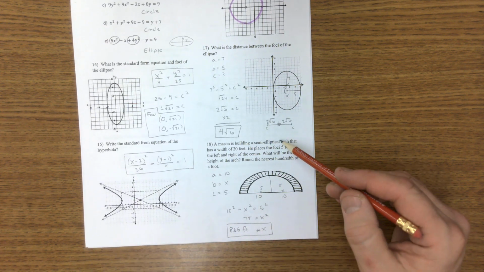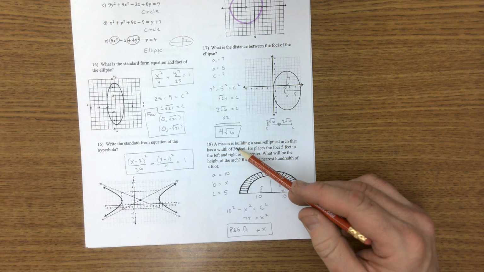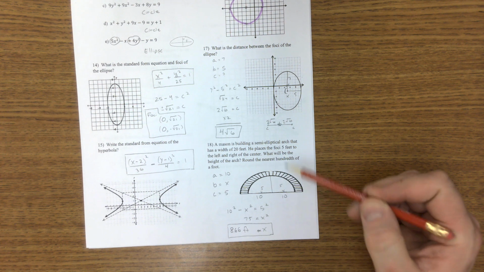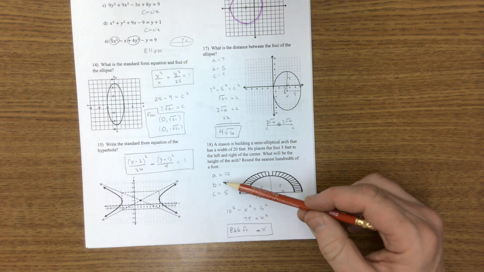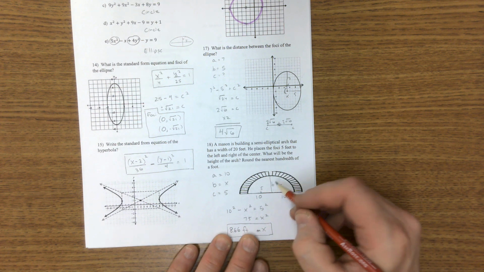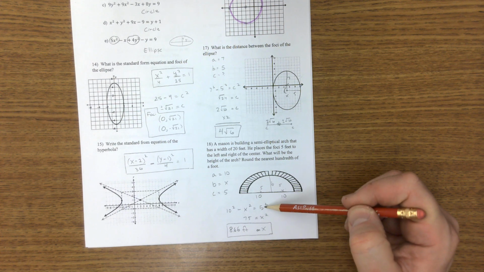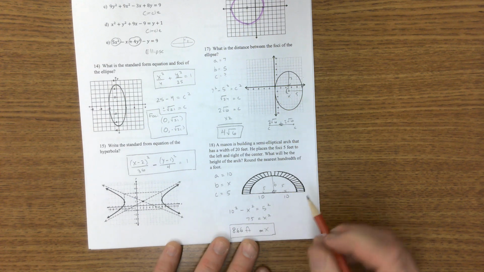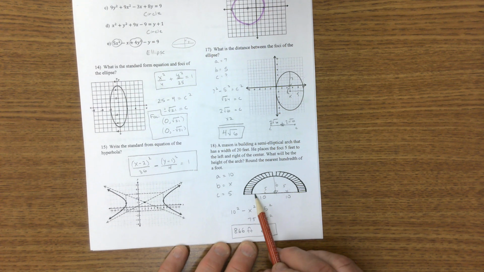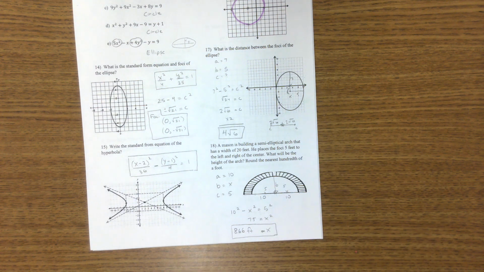And if we're building an arch that's in the shape of an ellipse, and it's 20 feet wide, meaning 10 and 10, and the foci are placed at 5 and 5, well, you can do A is 10, B is unknown, and B is that height, and C is 5. A squared minus B squared equals C squared. This height is 8.6. From the center, it's 10, 10, 5, 5, but the height is 8.6.